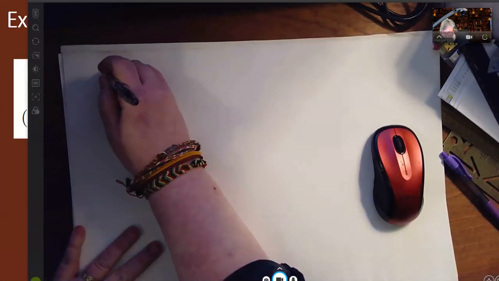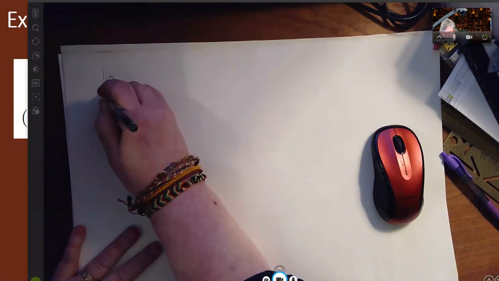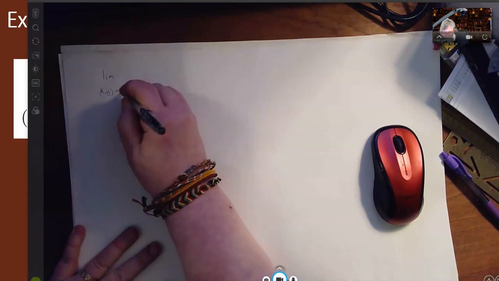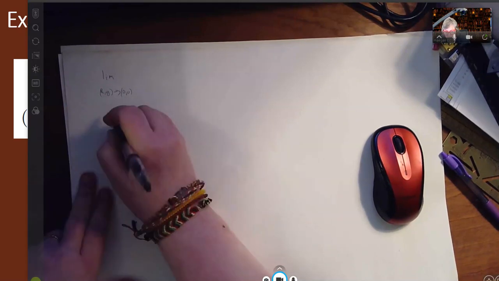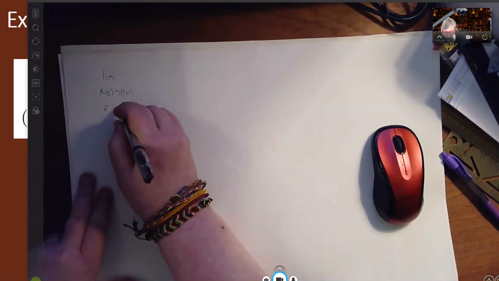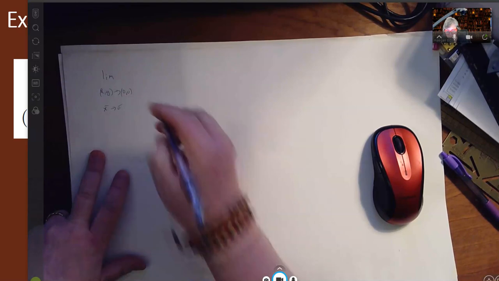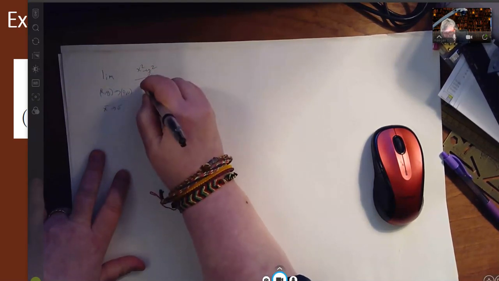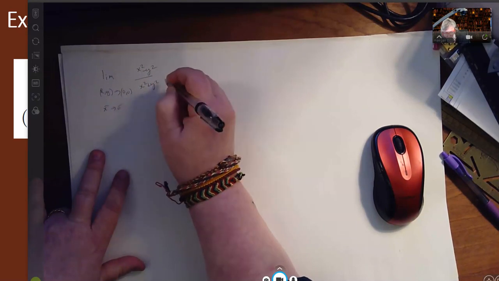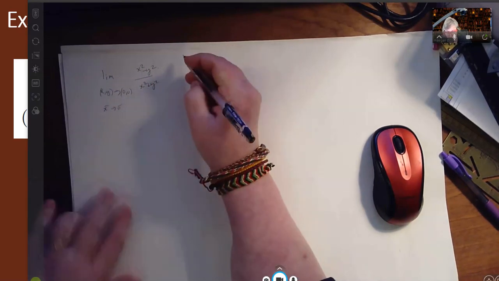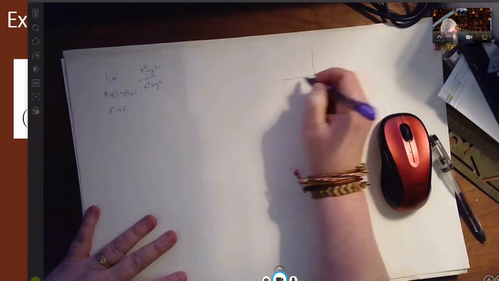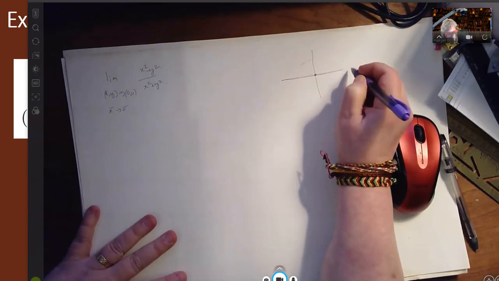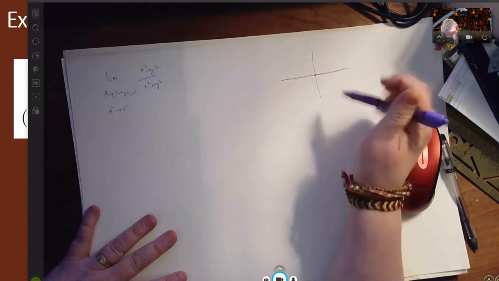So if I have the limit as (x, y) approaches (0, 0), and at some point I might just start saying x-bar is approaching 0-bar, so I don't have to write so much, of (x squared minus y squared) over (x squared plus y squared). Okay, so let's see. I can approach it along the line here where y equals 0.